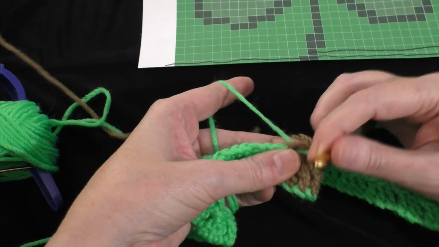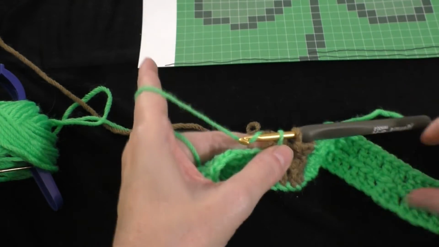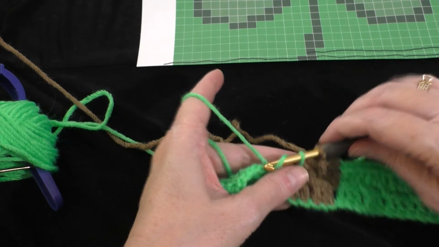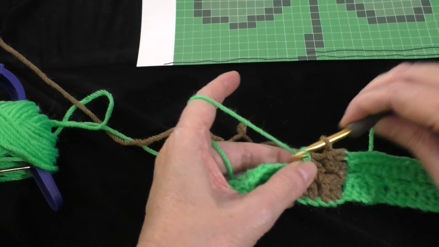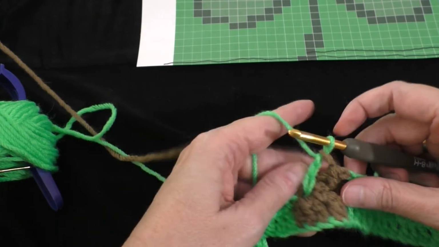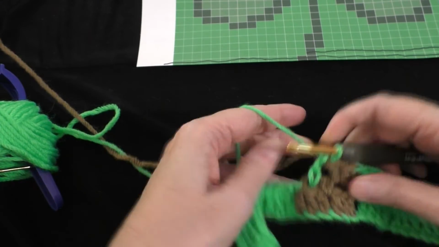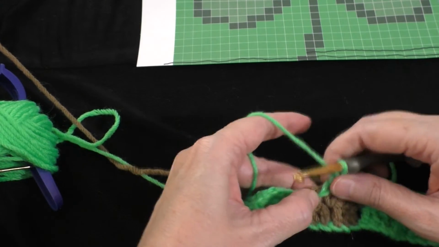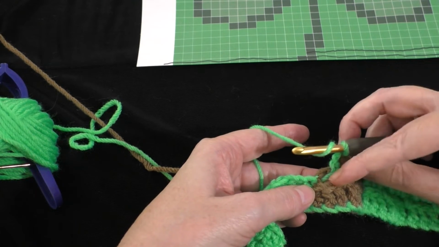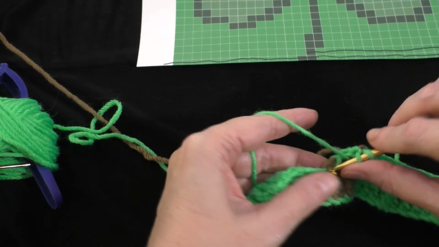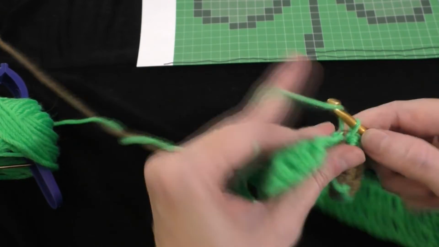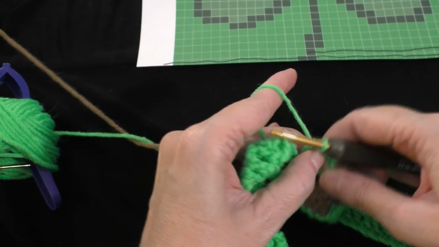See that? Now I'm going to go ahead and chain up 3, where the last one will be connecting the 2 together, just like we did before with the color change. So 1, 2, and then 3 is going to go through both loops to connect them. Snug up the brown in the back to tighten it up. And now I'm going to finish this block, and I want to work over that green that's underneath there that had to be stretched across. I'm going to do 2 more double crochets, and that will finish that block.